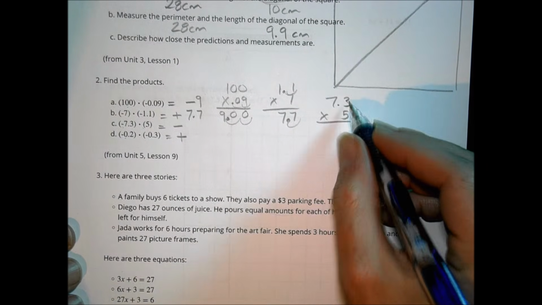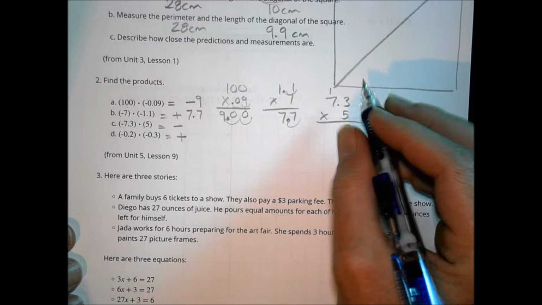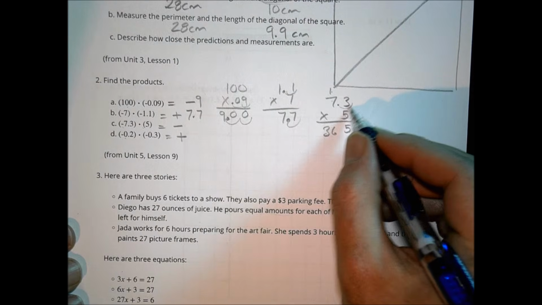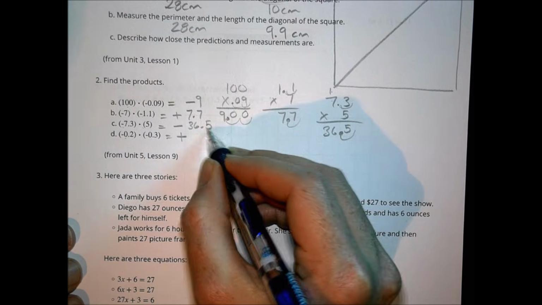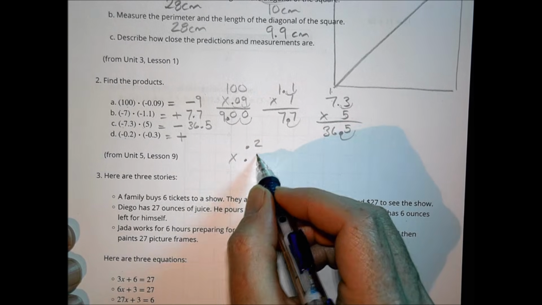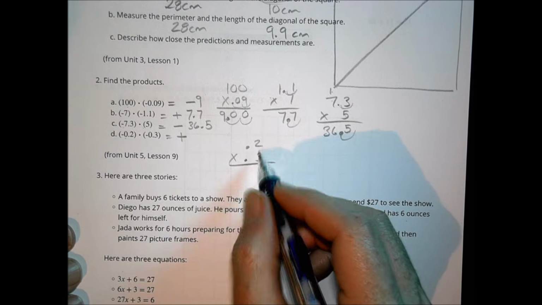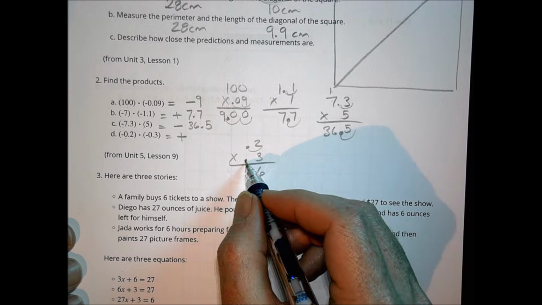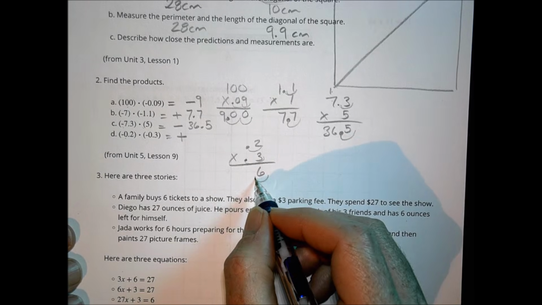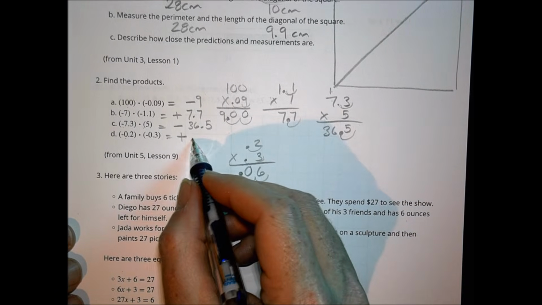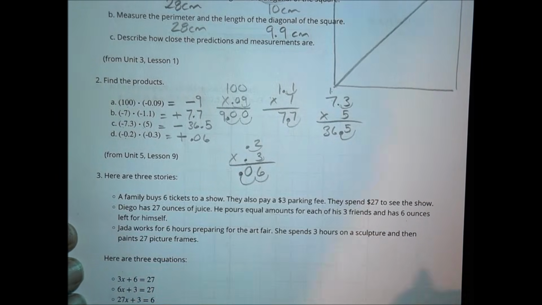So 5 times 3 is 15, 7 times 5 is 35, plus 1 is 36. I have one digit behind the decimal, so I'm going to hop over here one spot for a negative 36.5. And then finally we have 0.2 times 0.3. 0.2 times 0.3 is 0.6, or 6 at least there, 3 times 6, but I have 2 behind the decimal, so I got to move here and move one more over to put a decimal there, which means I need a 0 to hold my place. So I end up with 0.06, and that's positive for number 2D.